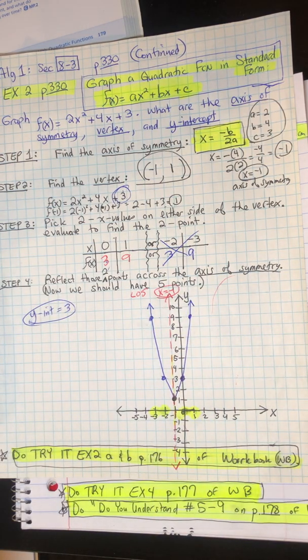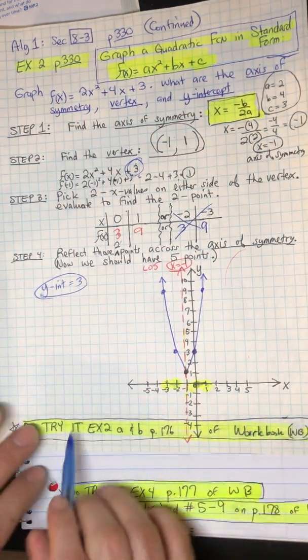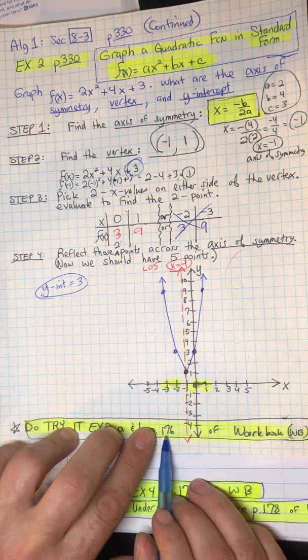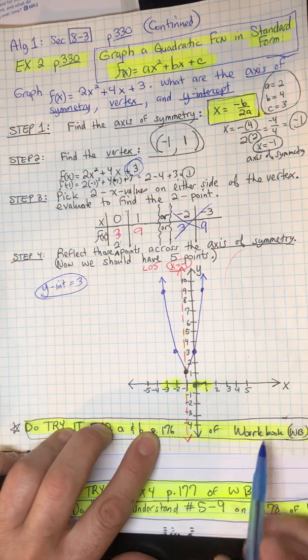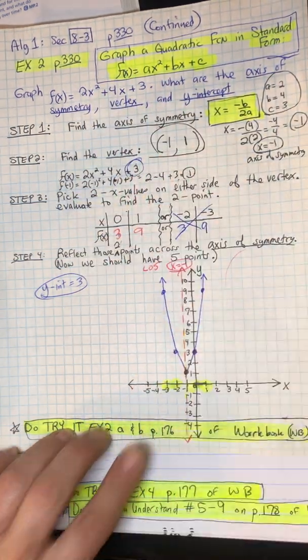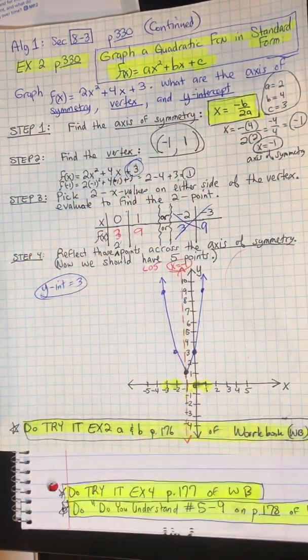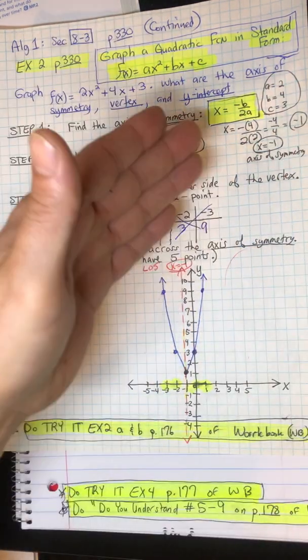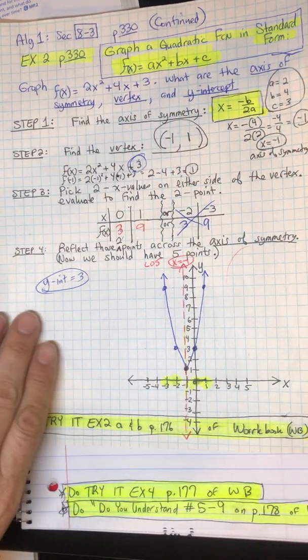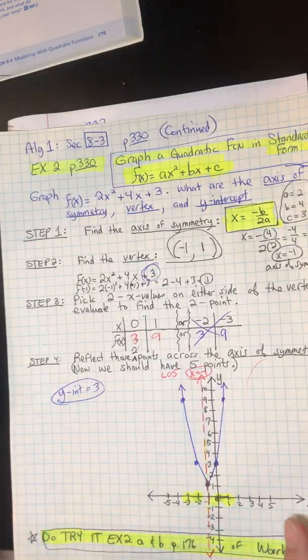We need 5 points. Okay, now that we did this, I want you to try example 2A and B, page 176 of your workbook. There's a graph there for you. Go ahead and do them. Use the 4-step method. Again, step 3 and 4 are identical to step 3 and 4 of when we had it in vertex form. The only difference was step 1 and 2, because in vertex form, you don't have to find the vertex. The vertex is right there.